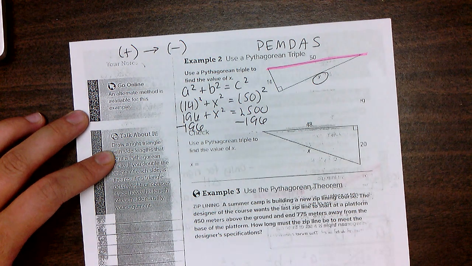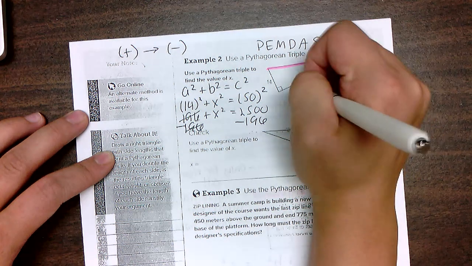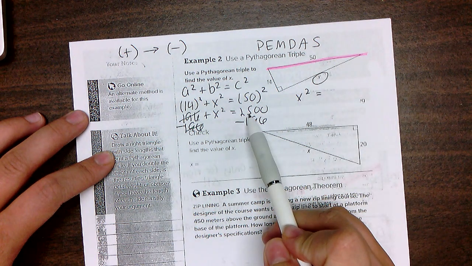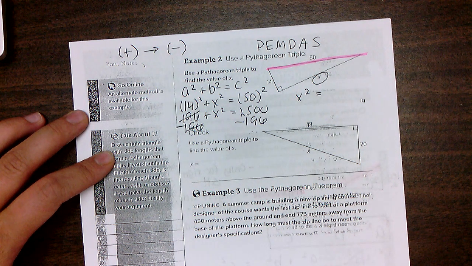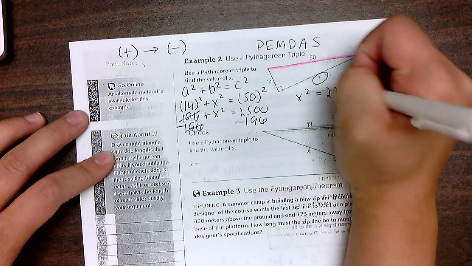Okay, if you do something to one side of the equation, you have to do it to the other to make sure it's balanced. So here that's going to cancel. You're going to be left with x squared is equal to, let's figure out what 2,500 minus 196 is. That's going to be 2,304.